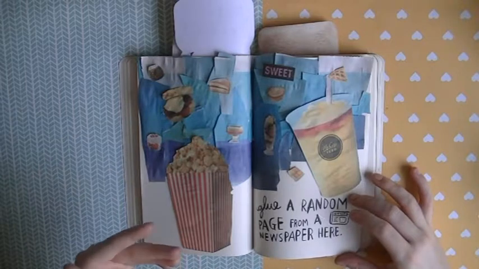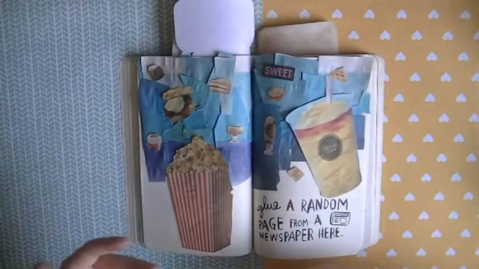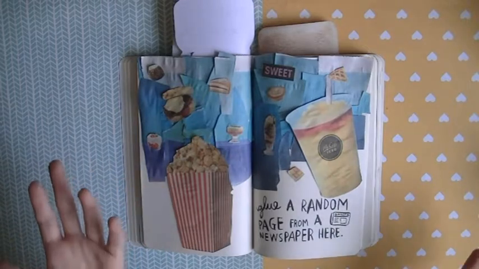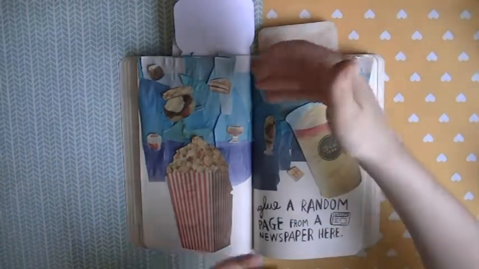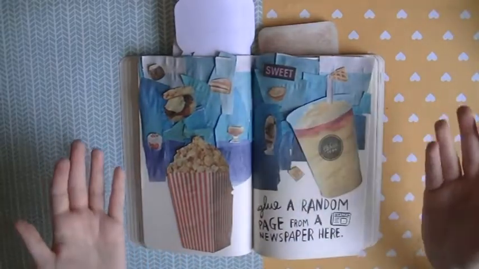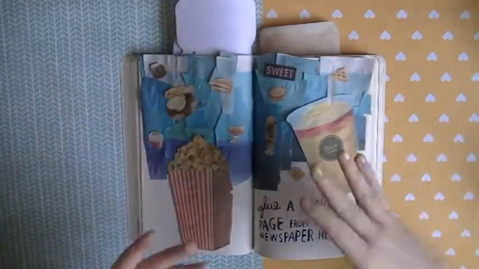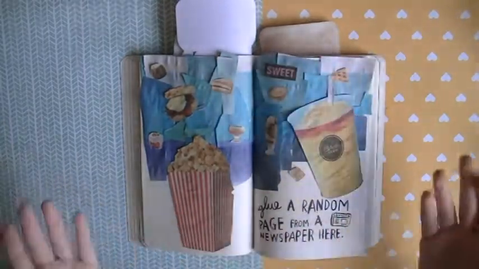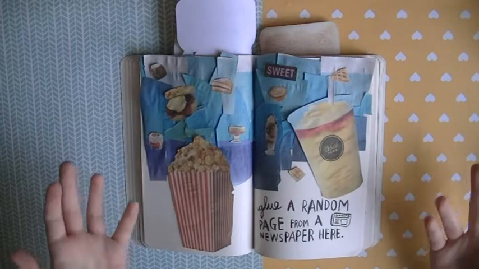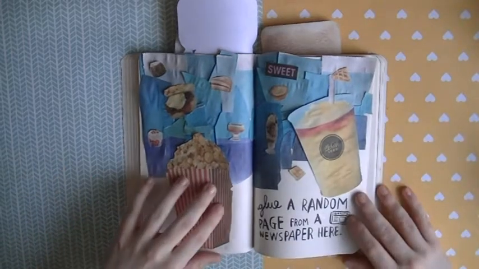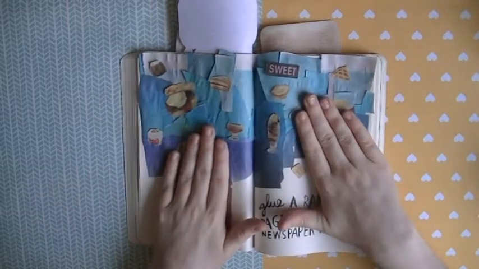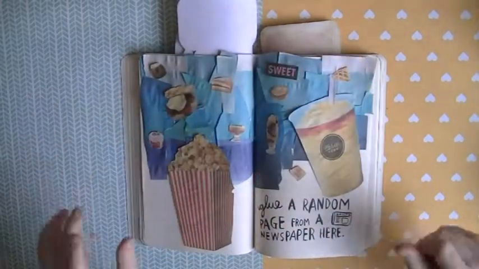I really pictured this page just being a block of text from a newspaper. When I read glue in a random page from a newspaper, I thought that we would end up with a headline and loads of text, but I'm glad I was able to create a collage and make it unique, so that now when I flip to this page, it's not the same as everyone else who has done this journal. So I'm glad in the end that we ended up with a unique page, but it was difficult getting here, gluing all these pieces down.